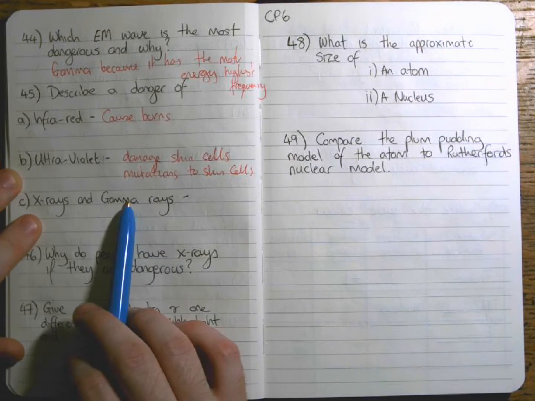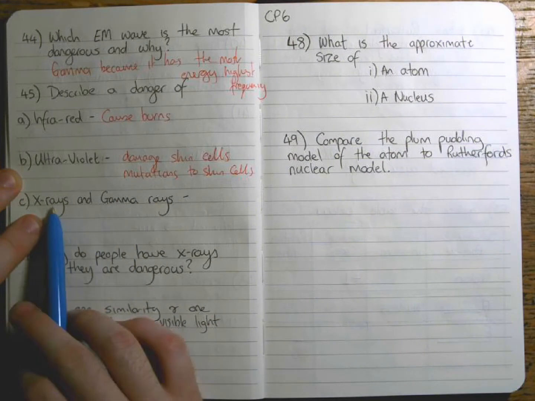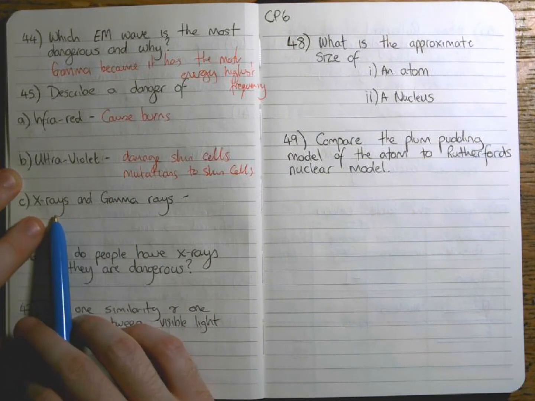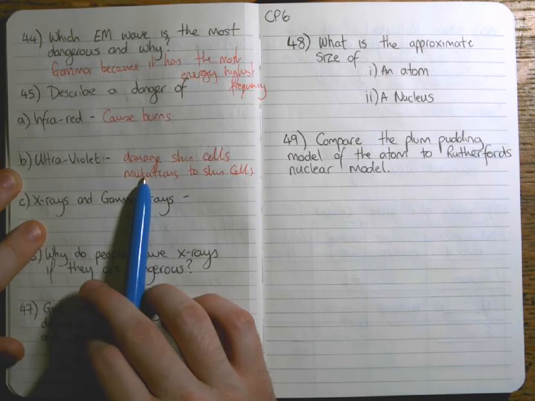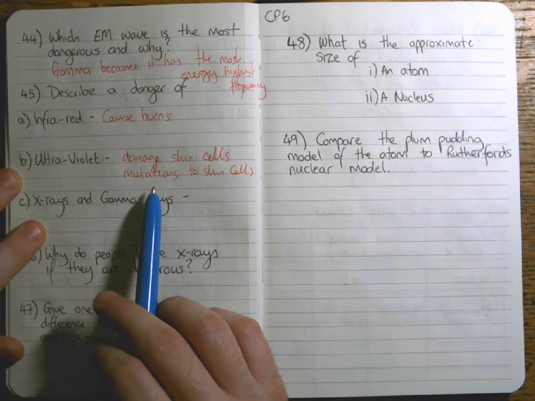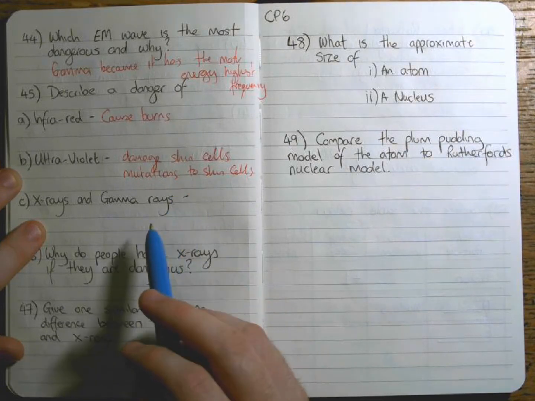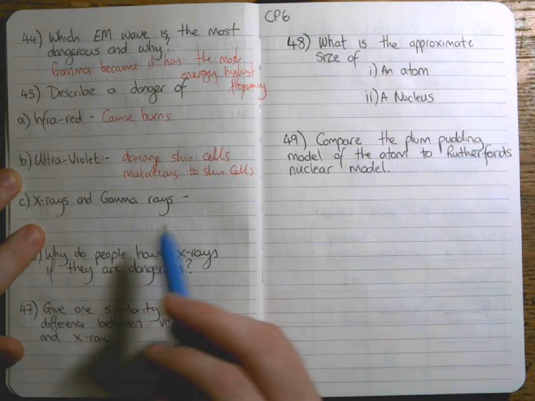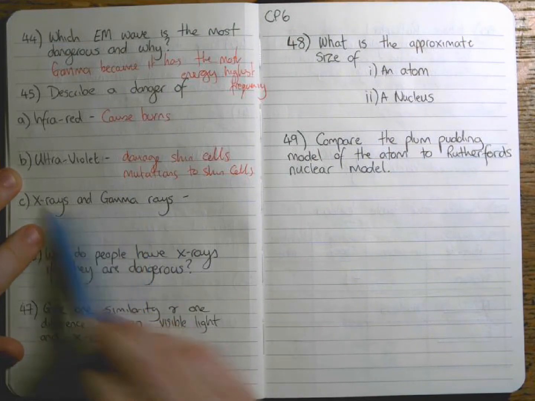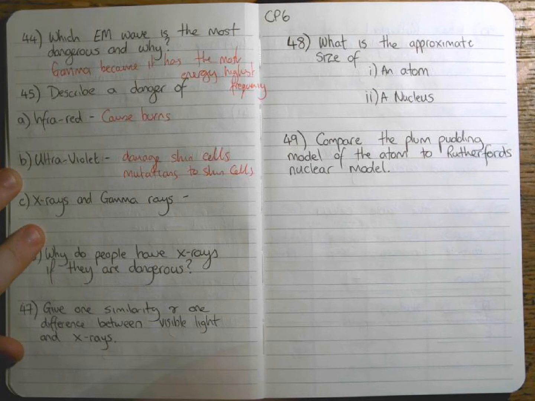X-rays and gamma rays, a danger of these? Well, these are such high energy waves that they might not just cause mutations, but they could actually kill the cells completely. In very extreme cases, this could mean that entire organs could shut down because so many of the cells are being killed by the gamma and X-rays that are able to travel through your body. As they travel through your body, some of them are going to get absorbed by your internal organs.